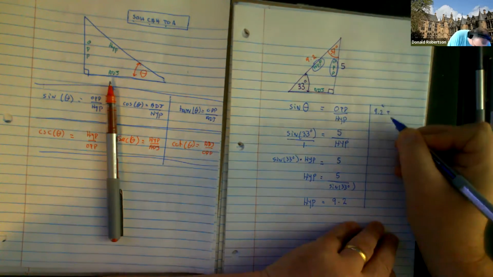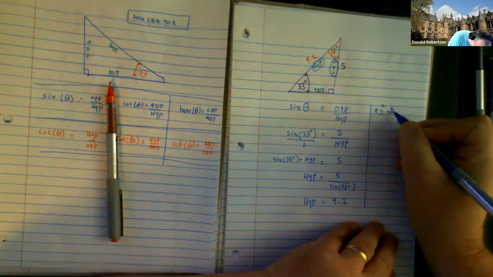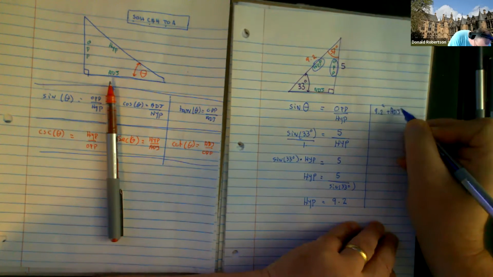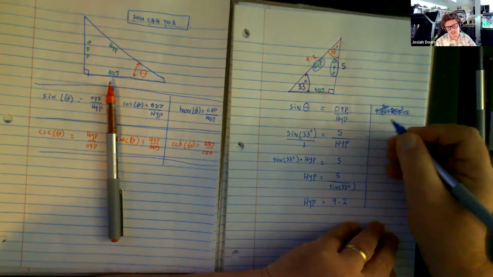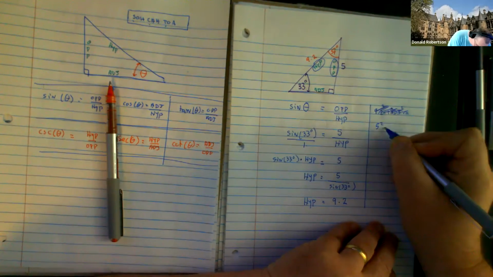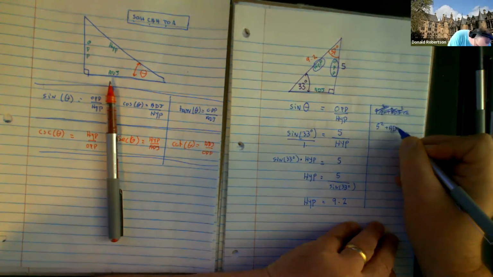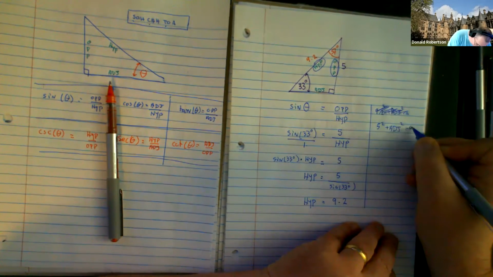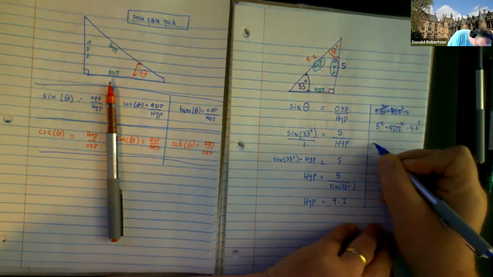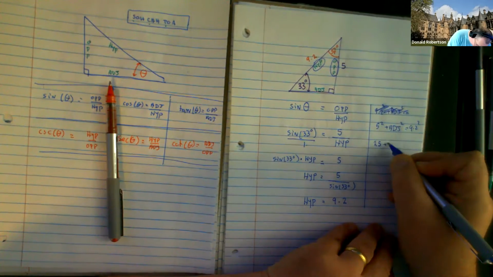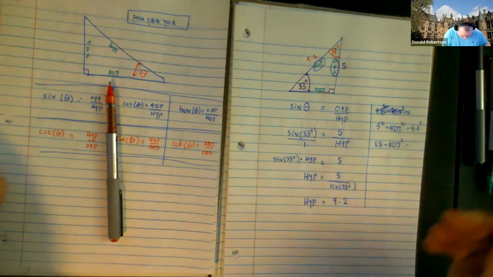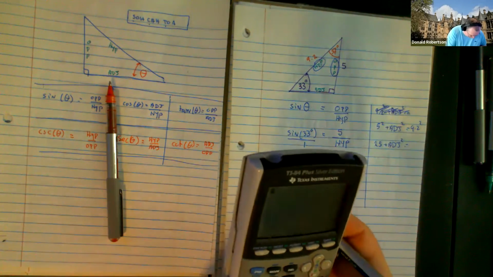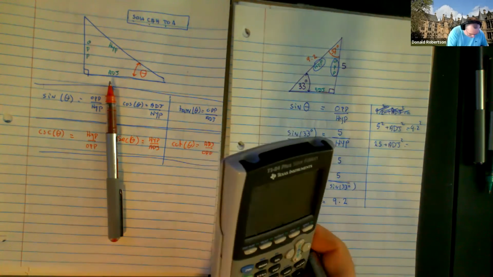9.2 squared plus the adjacent squared. Let's try that again. 5 squared plus the adjacent squared equals 9.2 squared. So 25 plus the adjacent squared is whatever 9.2 is when you square it.